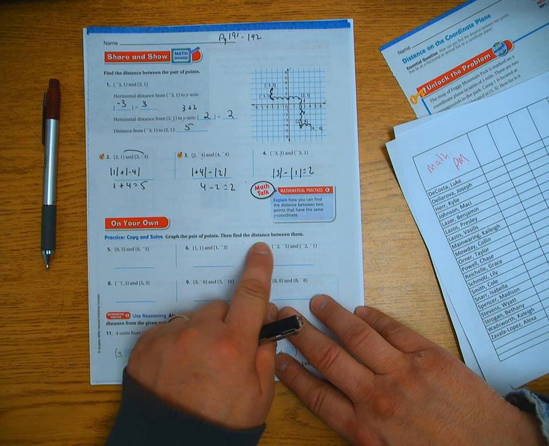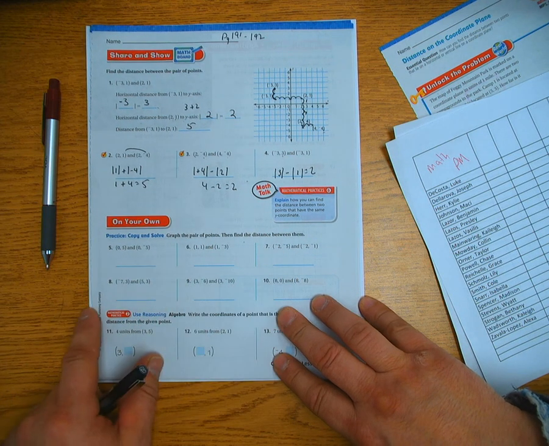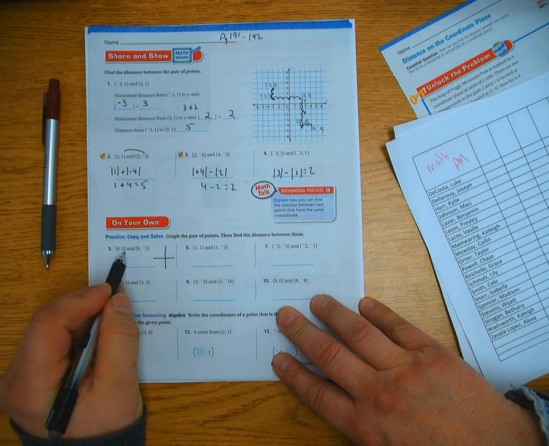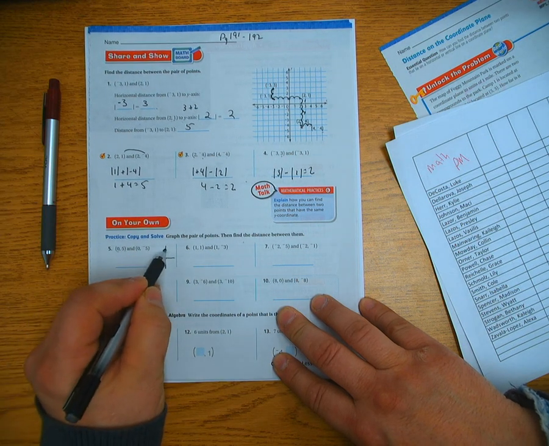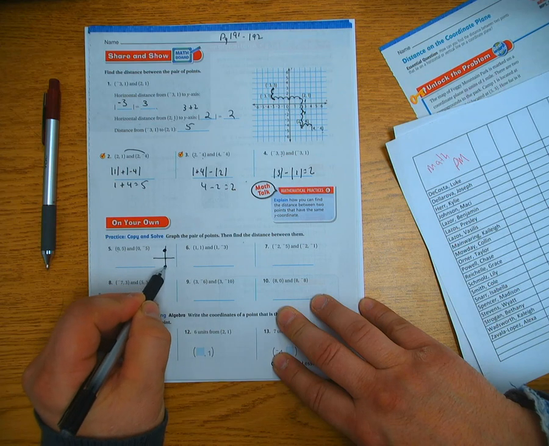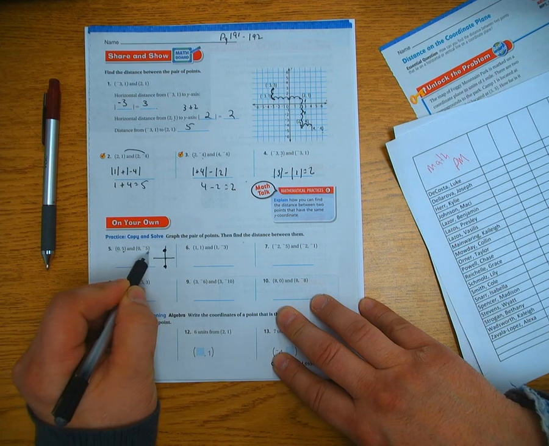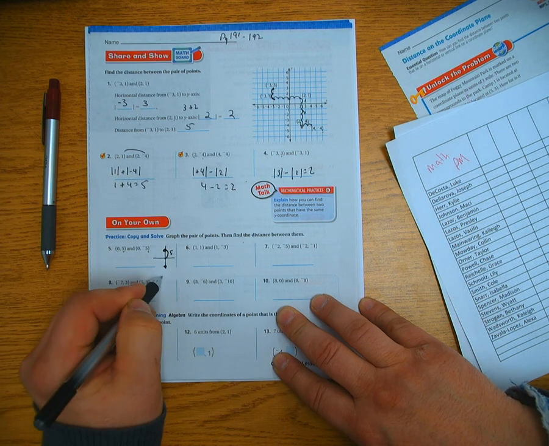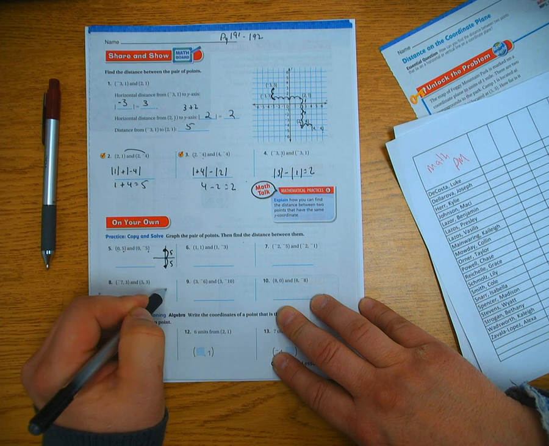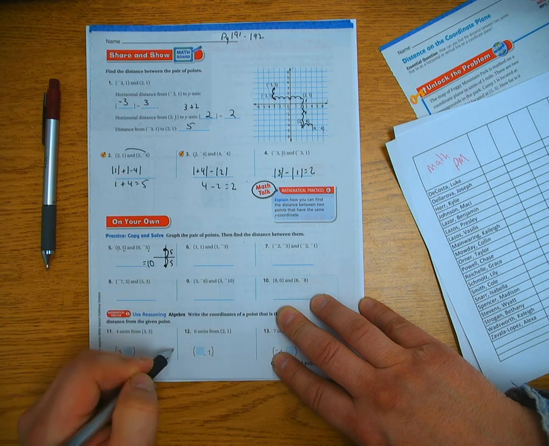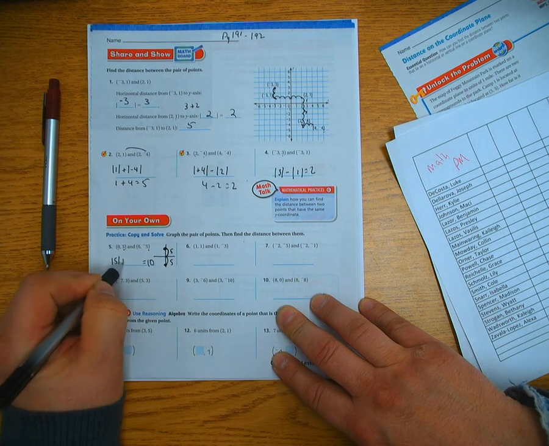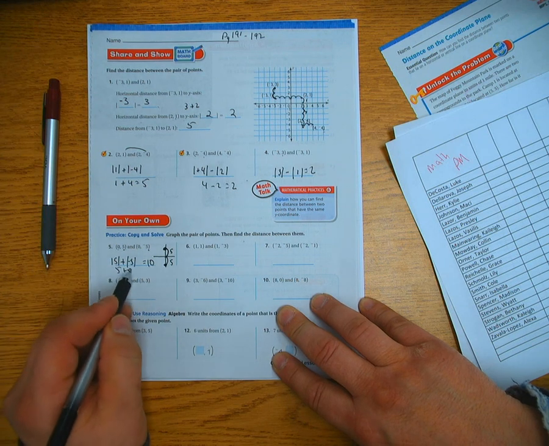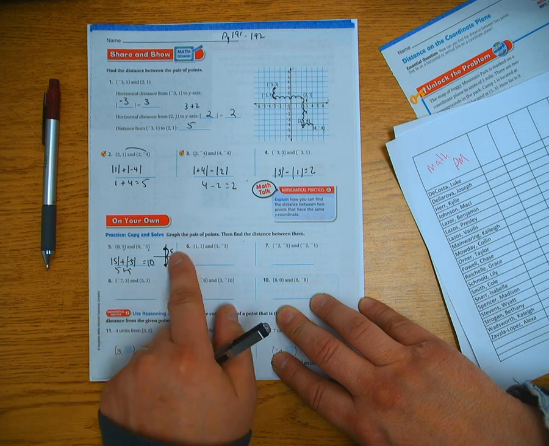Graph the pair of points, then find the distance between them. Okay. So I just like to go like this and make a mock grid. 0, 5 would be up here. 0, -5 would be down here. So the point that's different is the 5 and the -5, and they're in opposites. So that's 5 units from 0 plus 5 units from 0. It's a total of 10 units. What they're saying is the absolute value of 5 plus the absolute value of -5 is 10, because 5 plus 5 is 10. But I can also count.